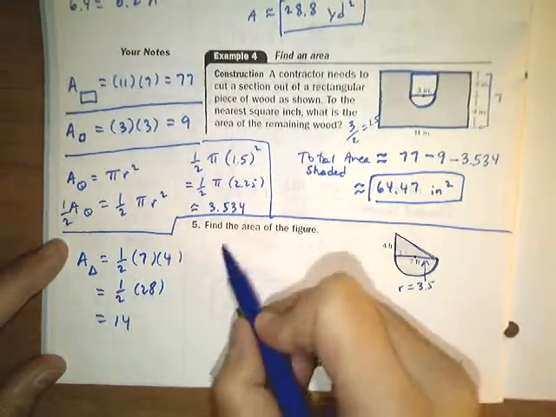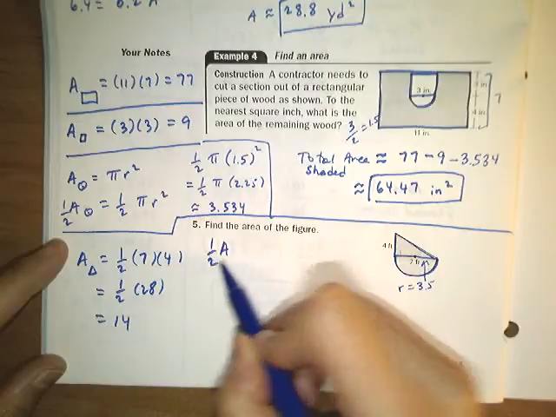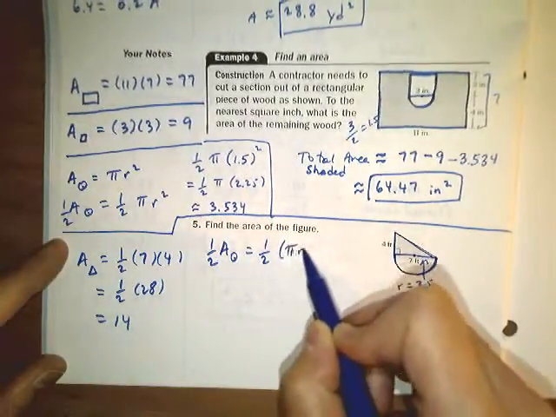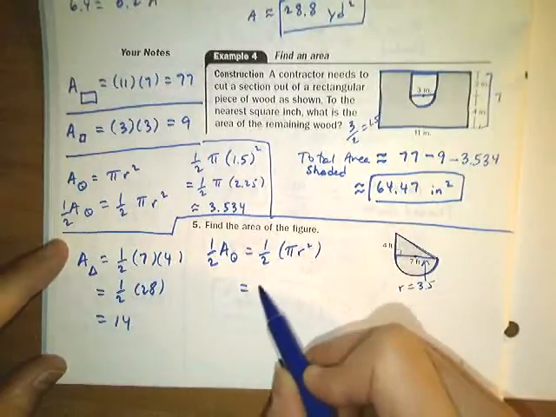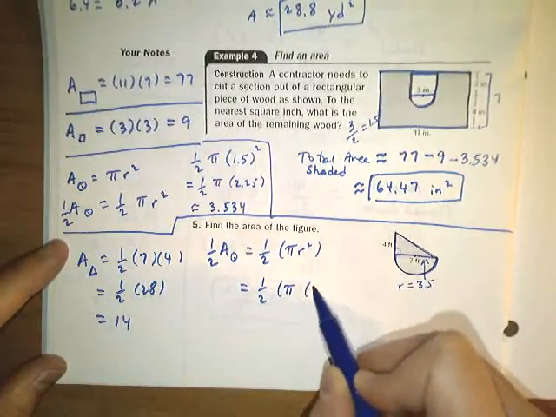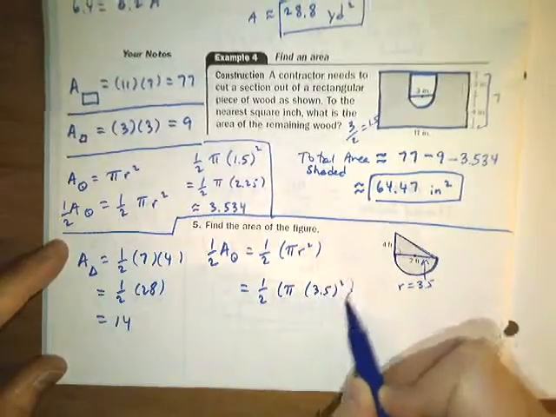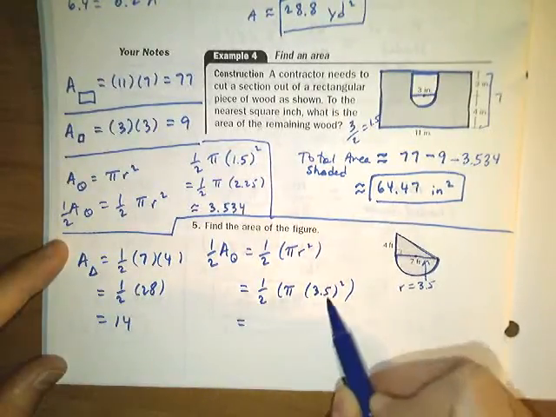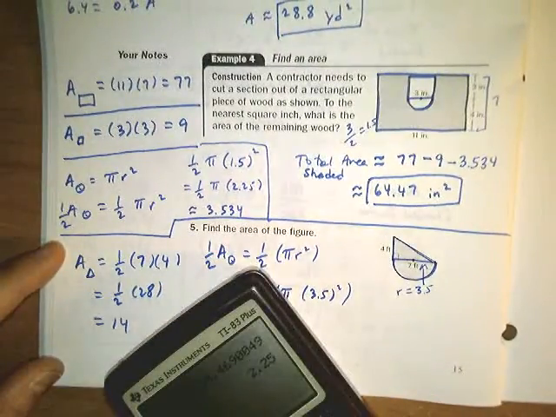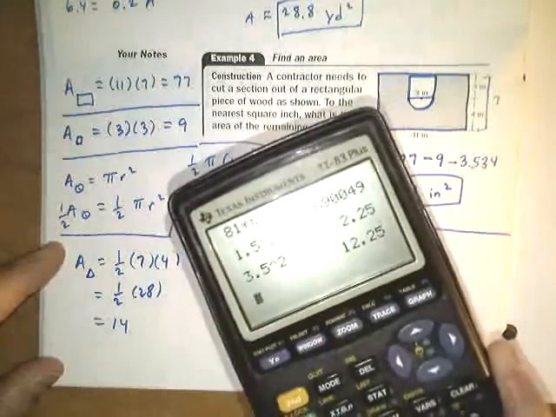So to find the area of a half circle, half the area of a circle is half pi r squared, right? So that would be 1/2 times pi times 3.5 squared. So on your calculator, you're going to square the 3.5 first, which gives us 12.25.